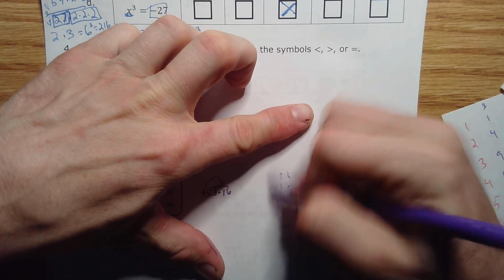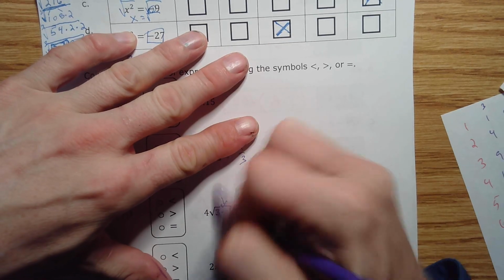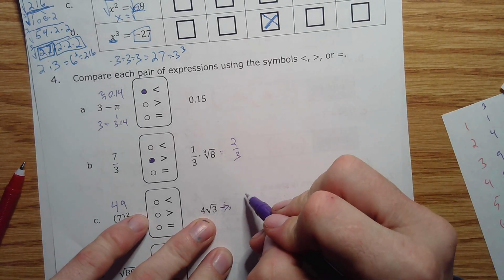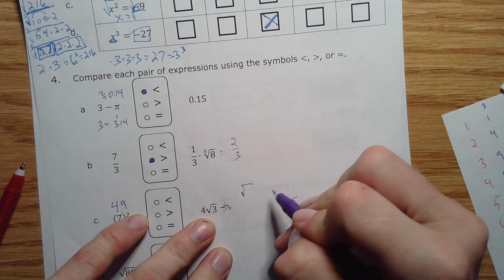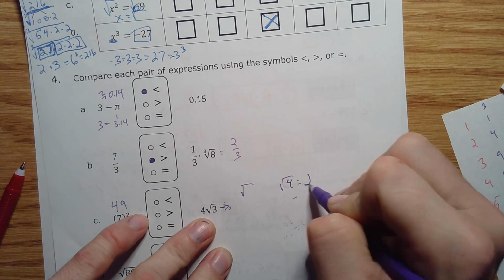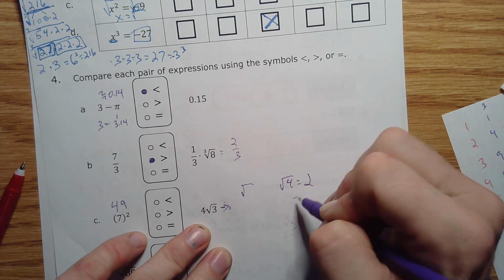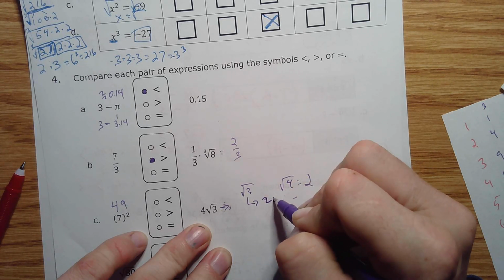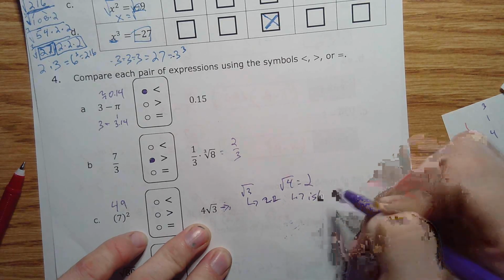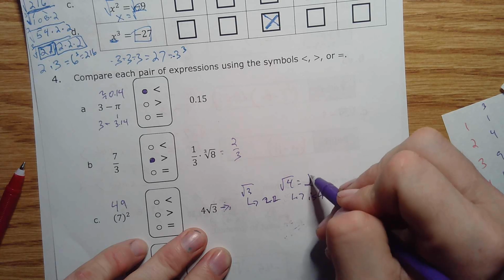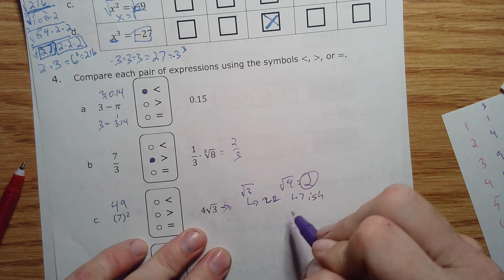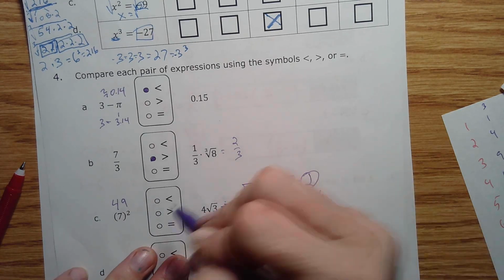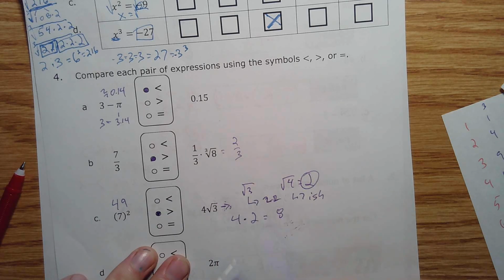All right, so let's look at this a different way. 4 times the square root of 3. What is the square root of 3? The square root of 4 is 2, so the square root of 3 is a little less than that, approximately 1.7. But even if it was 2, it would be 4 times 2, which is 8, and that's way less than 49. So definitely 49.